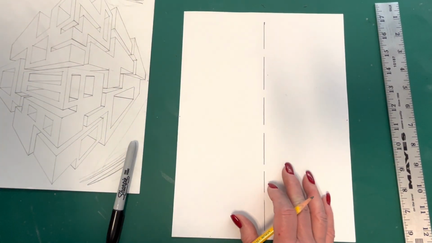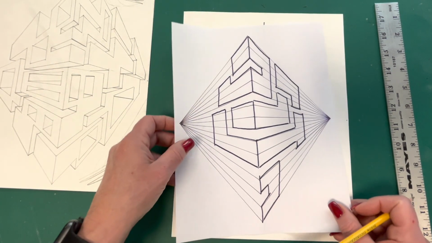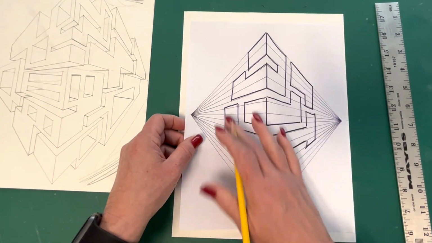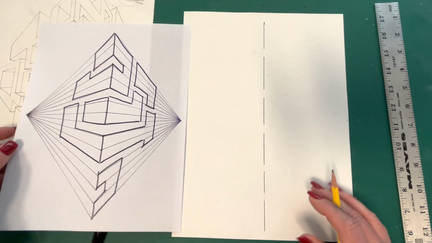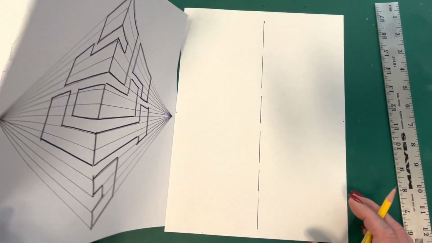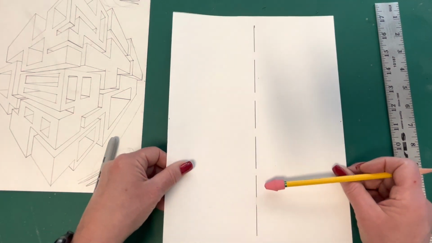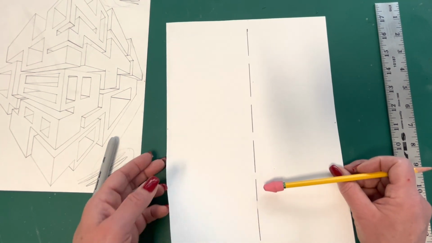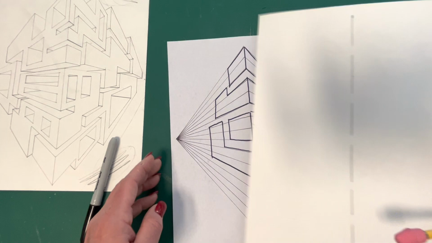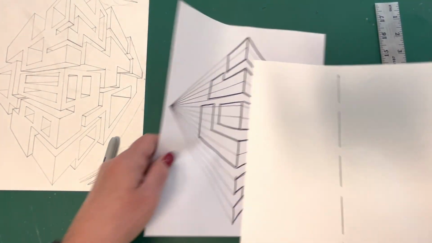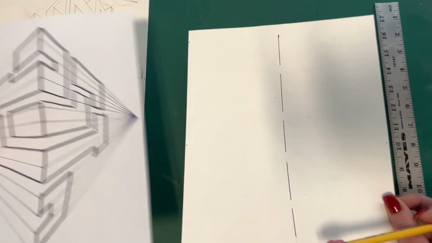If you remember, you can keep this guide next to you if you want, to help you remember. Some of you might feel compelled to put it underneath your practice paper, so you might be able to lightly see it, or you can even go up to a light box. I do want you to get used to not tracing, okay?